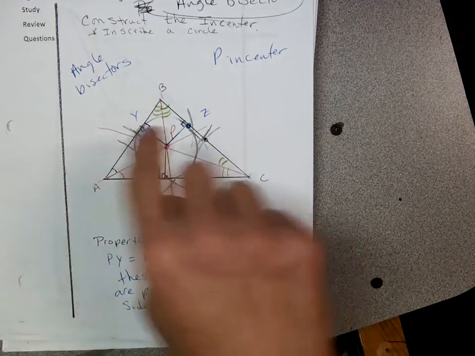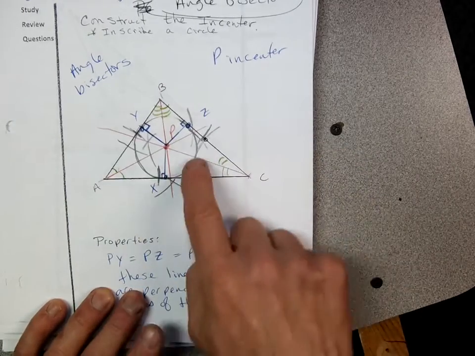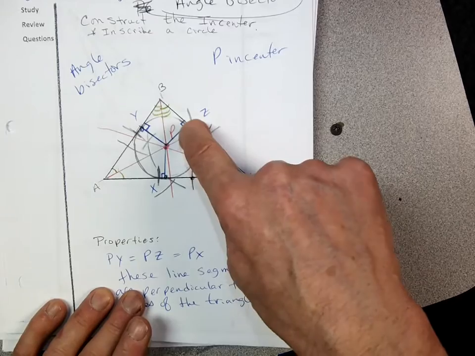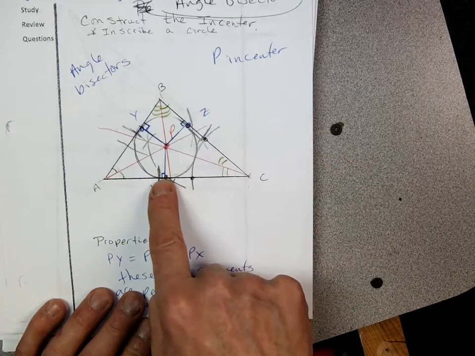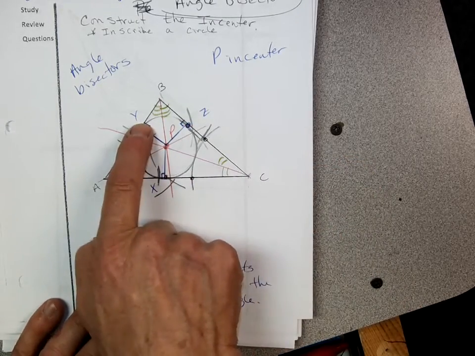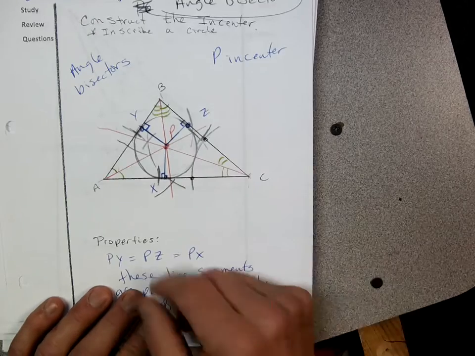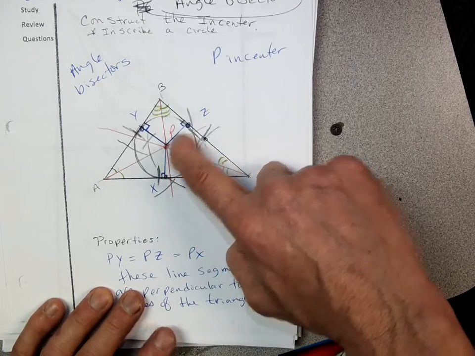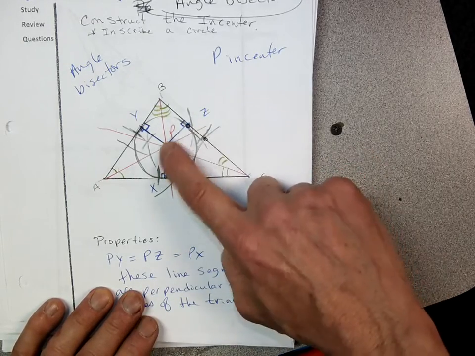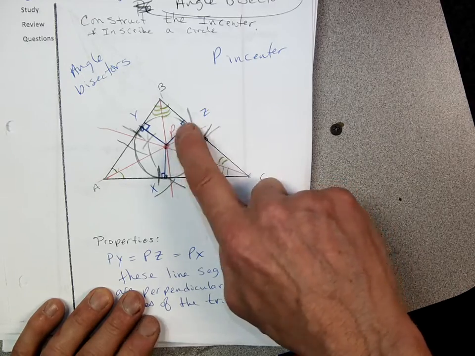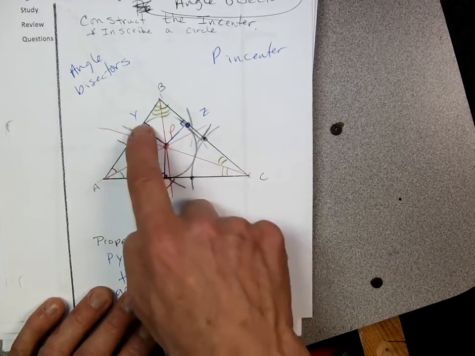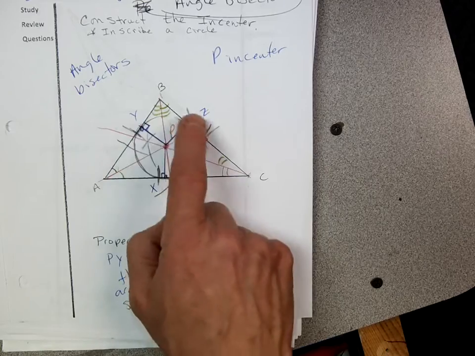Now when I drew my circle around, it just barely touched the triangle here, barely touched the triangle here, and barely touched the triangle here. Those are called tangent lines, all right? So then I'm going to draw from P to that point. It's the shortest distance, isn't it? Think about it. And because of that, they're also perpendicular.